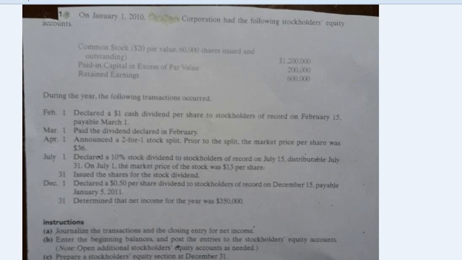This is the date of declaration, and as you know, we should make a journal entry at the date of declaration and the date of payment or distribution. Here he declared cash dividends, 0.5 per share to stockholders of record on December 15, and it will be paid on January 5th.